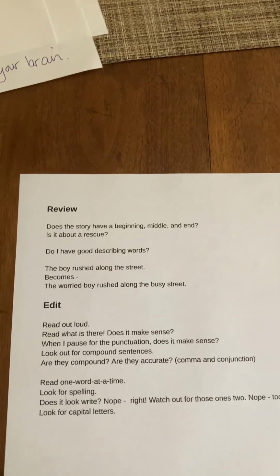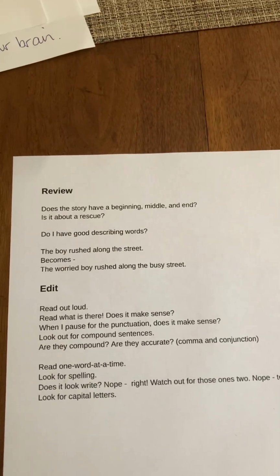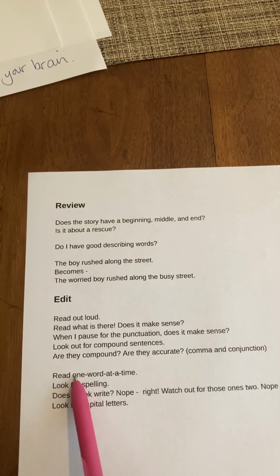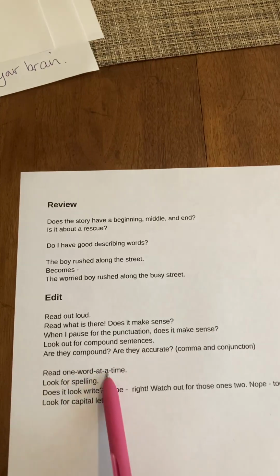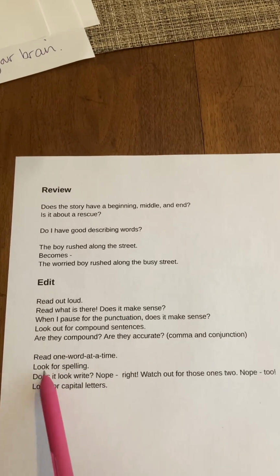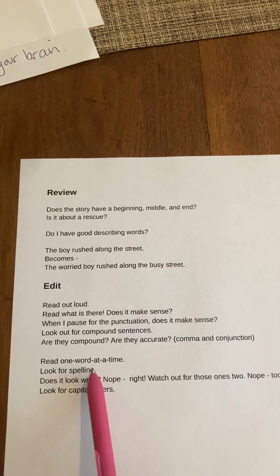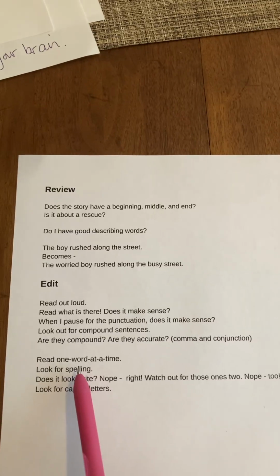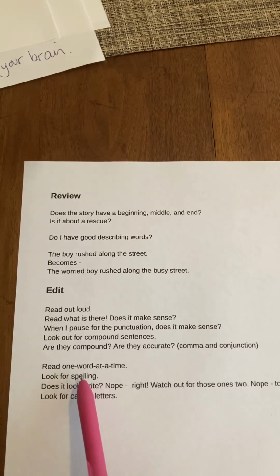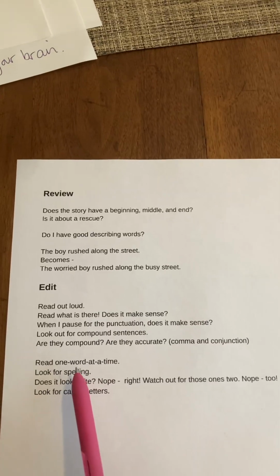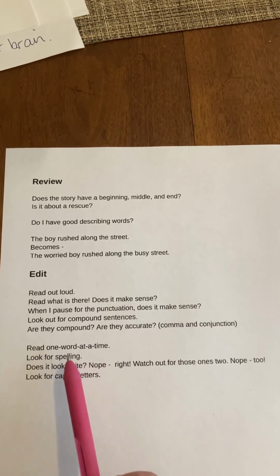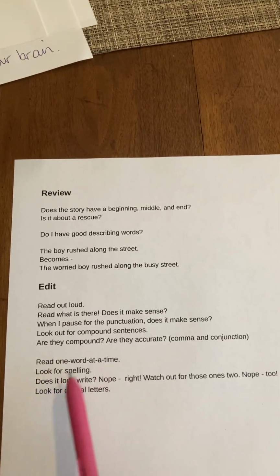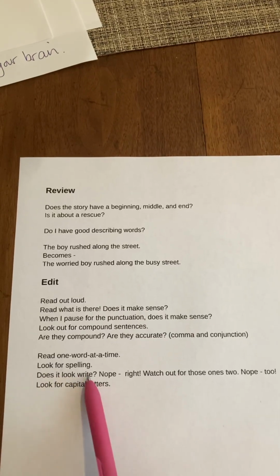Then the other thing you're going to do, and don't skip this, these are two separate steps and it's important you do both: read one word at a time. Look for spelling. Does it look right? If it doesn't look right, then check. Yell down to the kitchen, how do you spell such a word? Grab a dictionary, type it in, just have a look. Does it spell right? And then, does it look right?